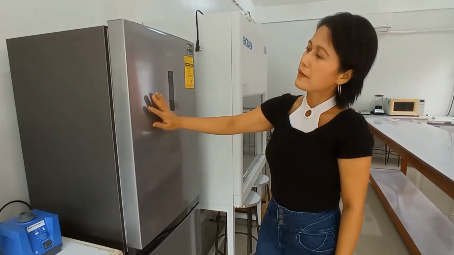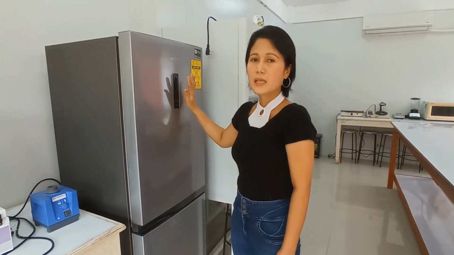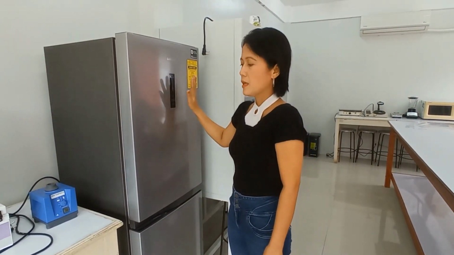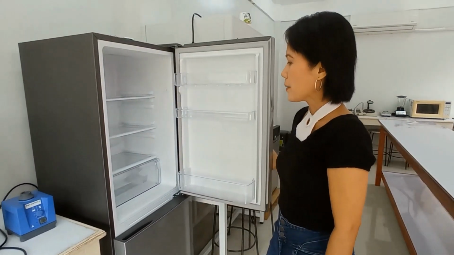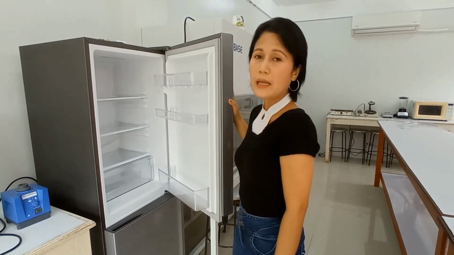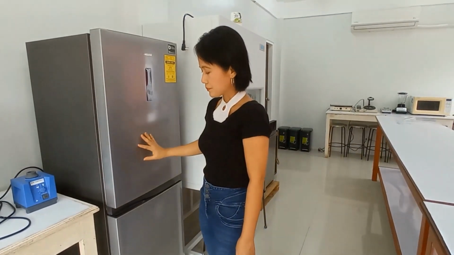Now, we also have in here a refrigerator, another basic in most laboratories. This is where we store our samples for future use. But, of course, this time, it's empty because we do not have students.